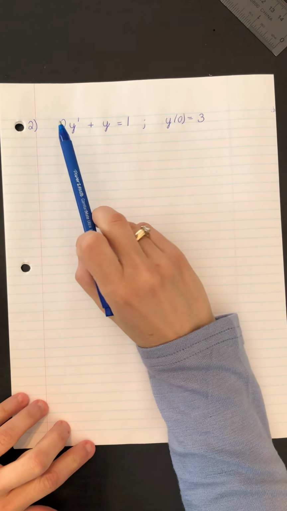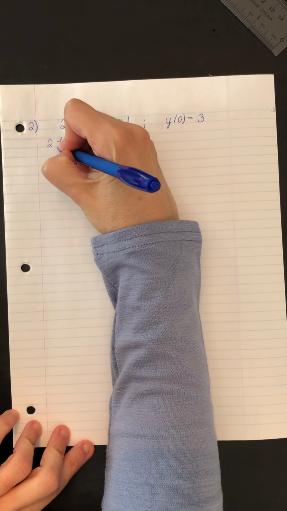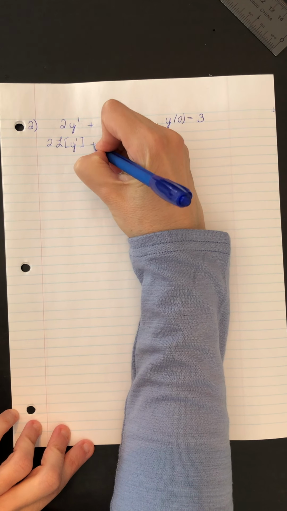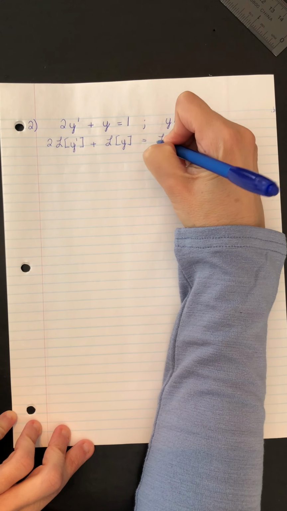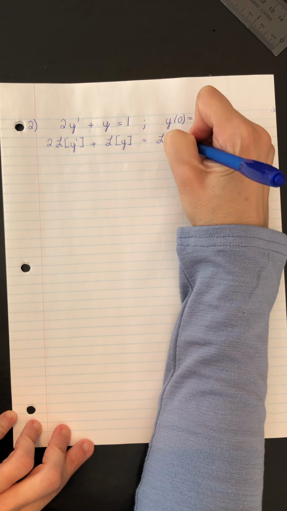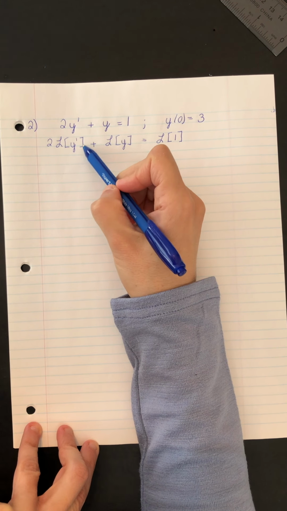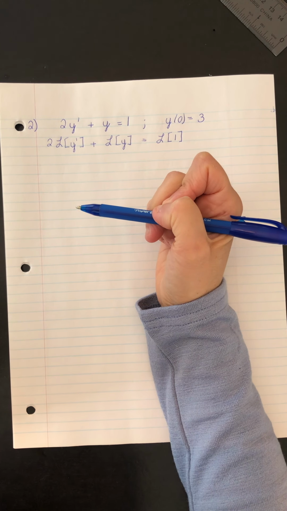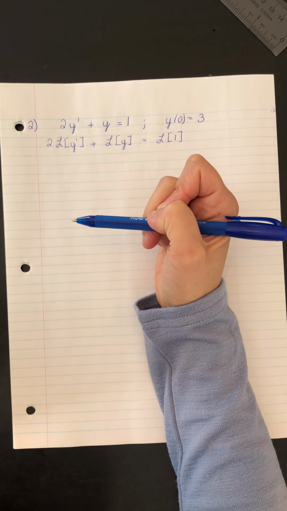Okay, so here is our next example. So we begin by taking the Laplace transform of each term. So 2 times the Laplace transform of y prime plus the Laplace transform of y is the Laplace transform of 1. So that's how we begin. And then right here, instead of the Laplace transform of y prime, we put s times the Laplace transform of y minus y at 0.